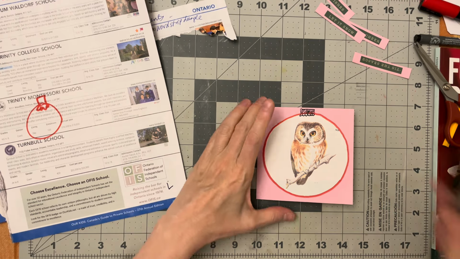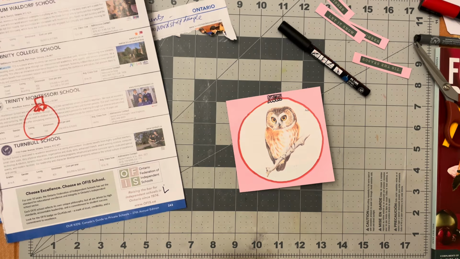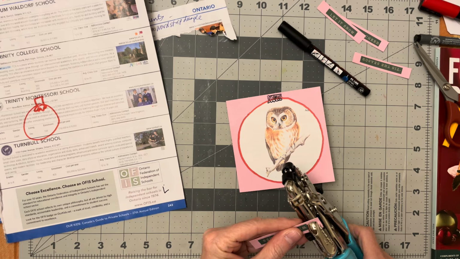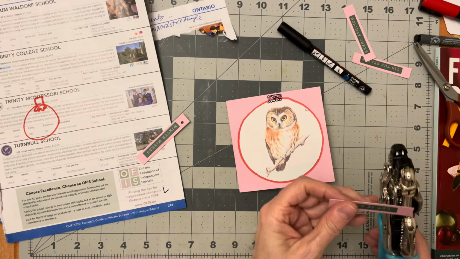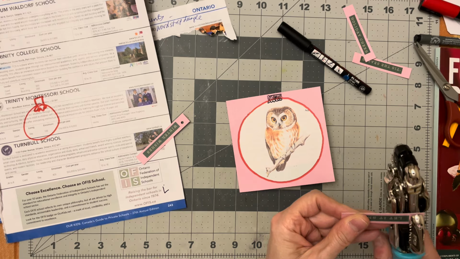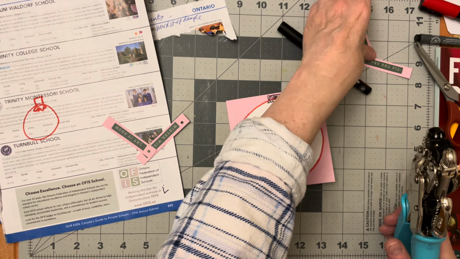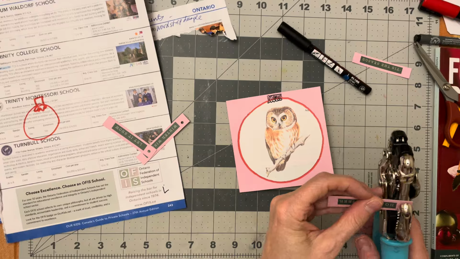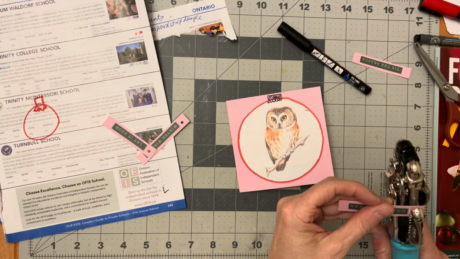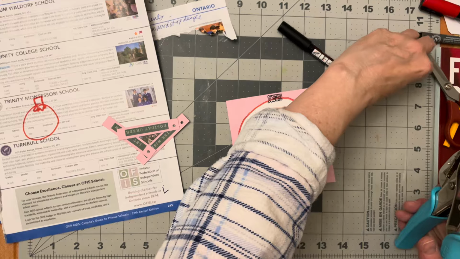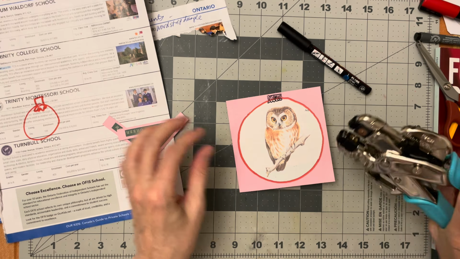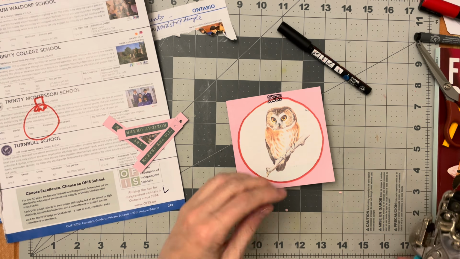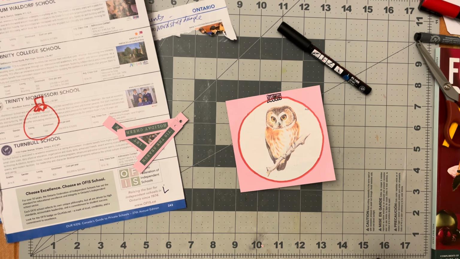We don't have a loop for that yet, but that's fine. Now I need to poke some holes. One. Two. Three, four. Okay.